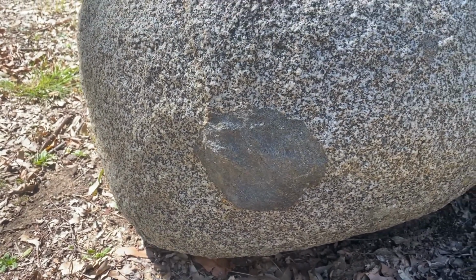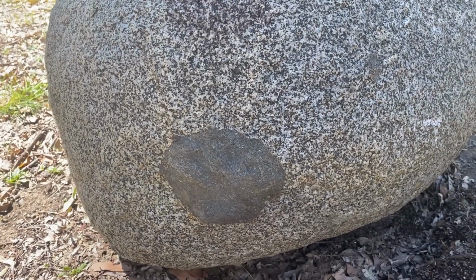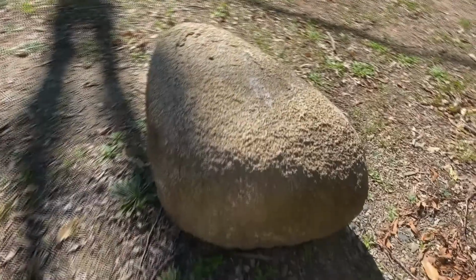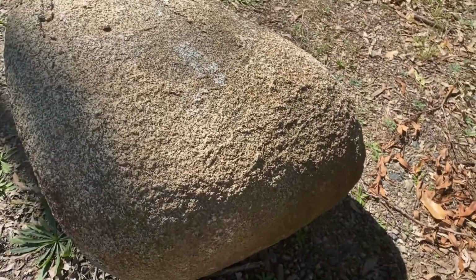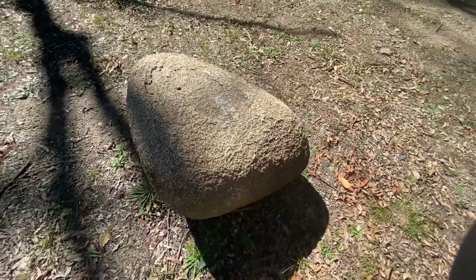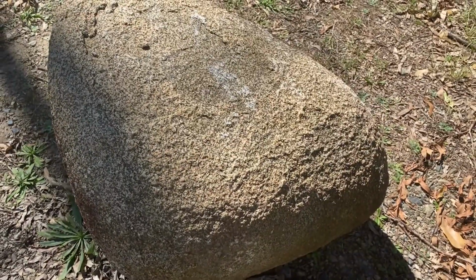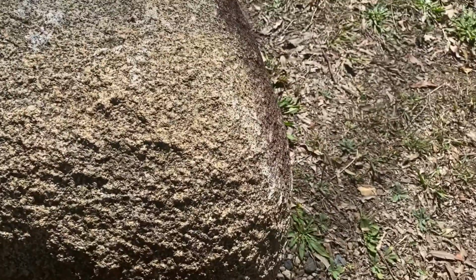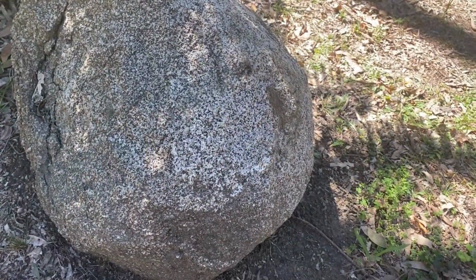And so rounded boulders set in decomposed material beneath sandy soil are quite typical of the weathering of granitic rocks. Here's another one for you. Sparkle. I can see the sparkles. Can you see the sparkles? I don't know if you can see the sparkles. Let's have a look at a few more of these. It's probably a lot of weathering, but you get the general idea.